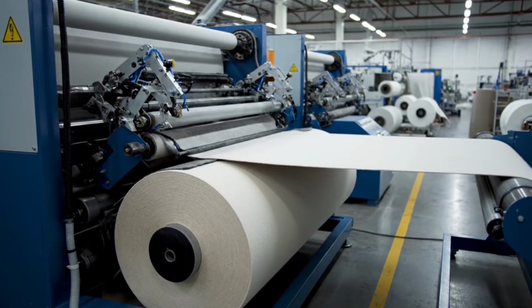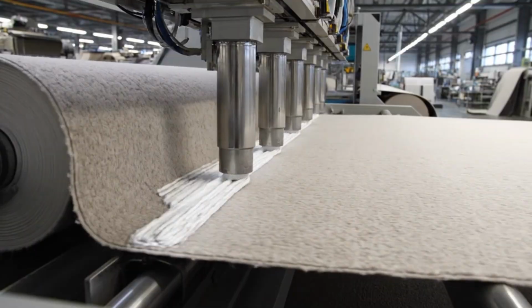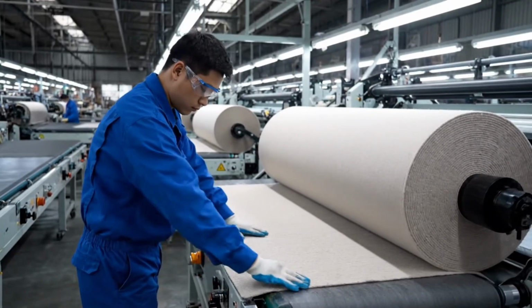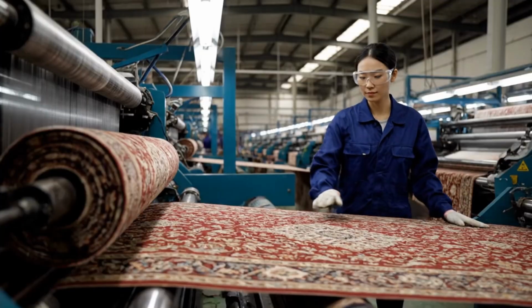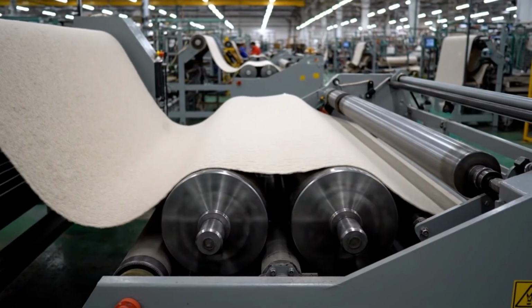Now a strong backing layer is added. Latex glue is applied to hold the fibers tightly. A secondary backing cloth is attached. This makes the carpet strong and durable. The carpet is passed through large rollers.